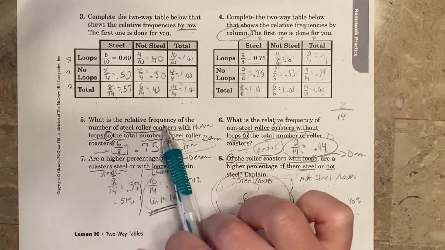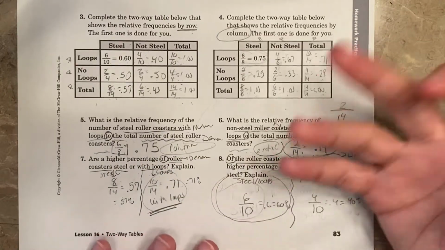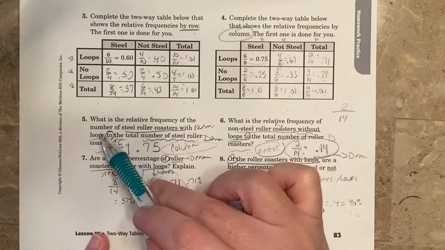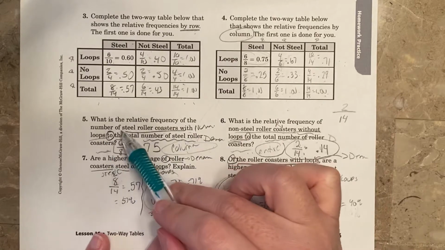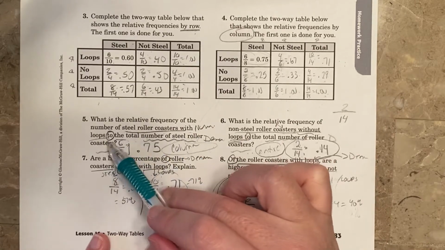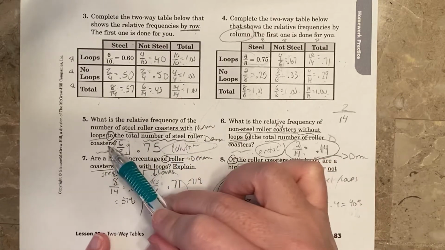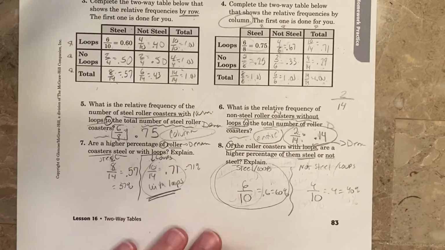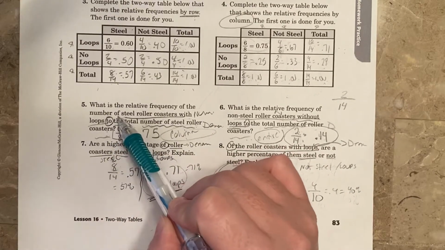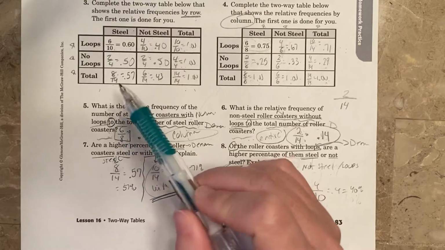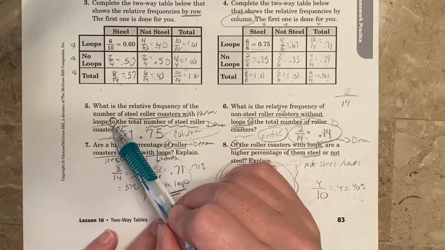What is the relative frequency? Remember, that just means they want you to make a fraction, a decimal, something like that. But always start with the fraction first. The number of steel roller coasters with loops to the total number of steel roller coasters. Okay, so remember, I taught you last week that usually you look to the word "of," that tells you your denominator. But if you have "of" and "to," "to" is the winner.